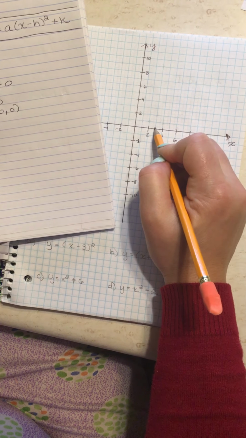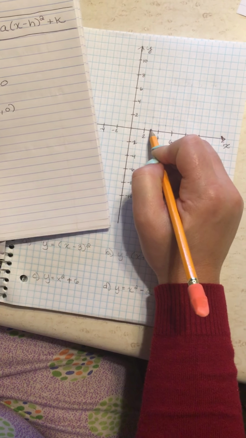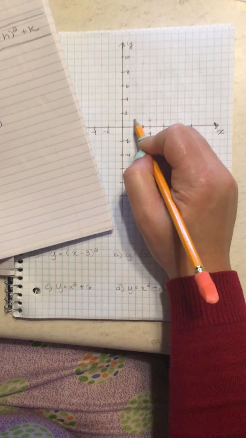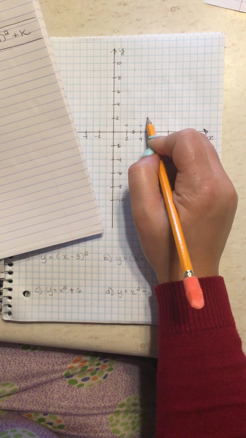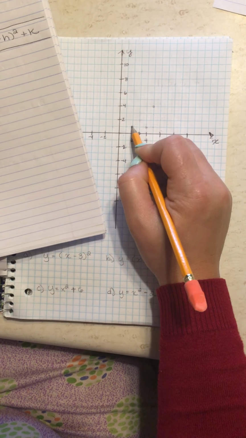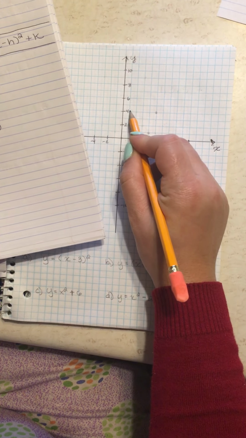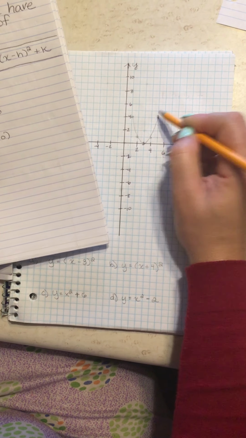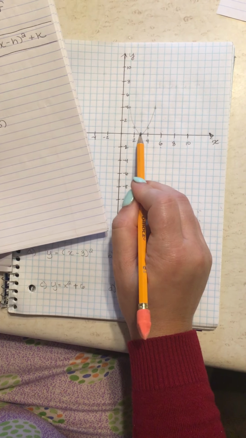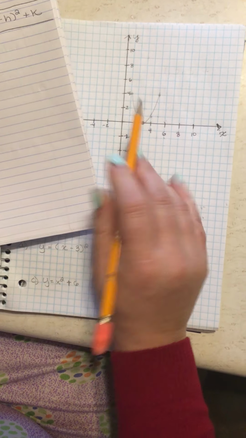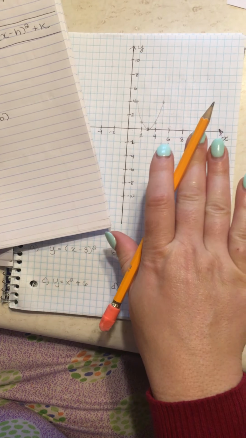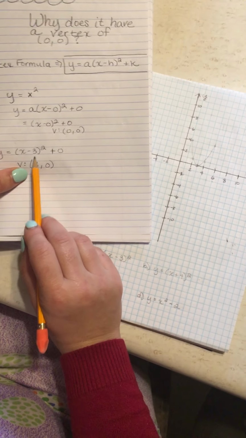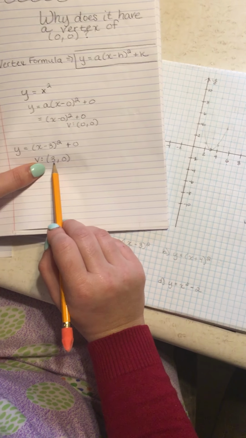Again, you're just starting at your vertex, and then we're going to do our step pattern. Over 1, up 1, over 1, up 1, over 1, up 3, 1, 2, 3, over 1, up 3, 1, 2, 3. And then we can just draw our parabola. All we did was shift our parent graph horizontally to the right. Remember, our h, horizontal, means that we're shifting that way.